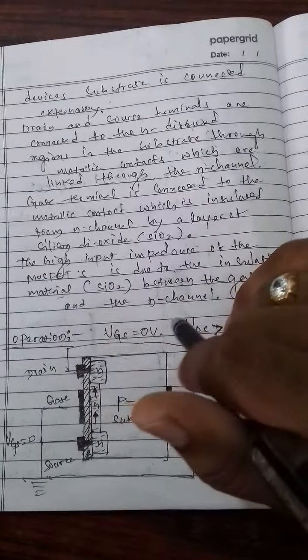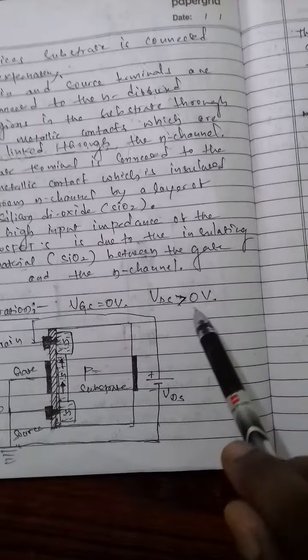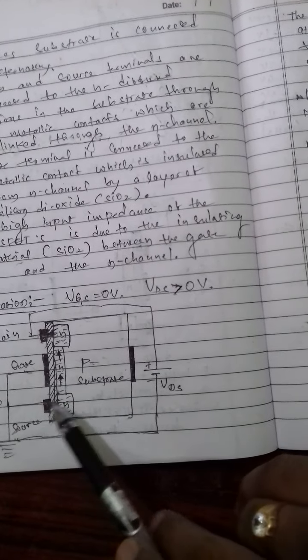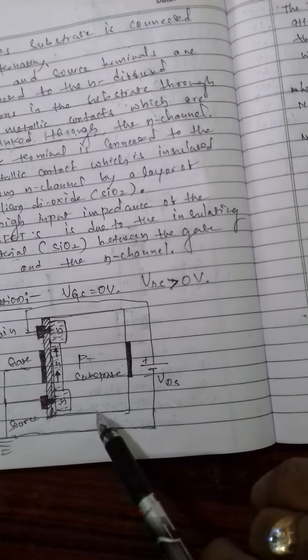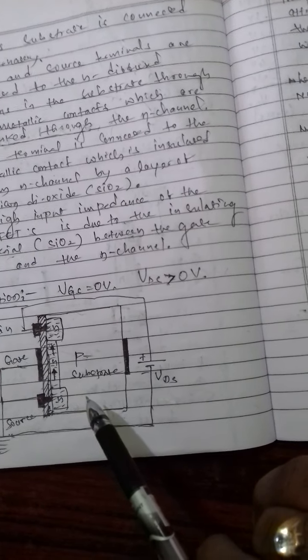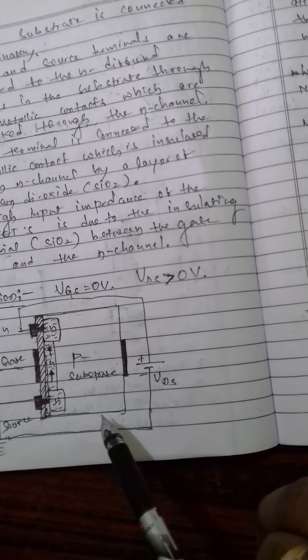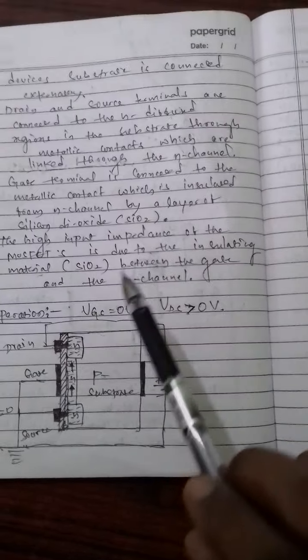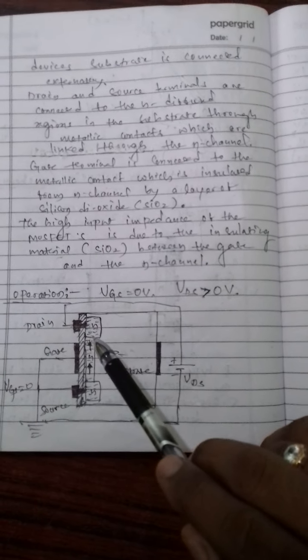Now operation. VGS is equal to 0 volts, VDS greater than 0 volts. Here a voltage VGS is applied between the gate and the source, and a voltage VDS is applied between the drain and the source. That is the operating principle.